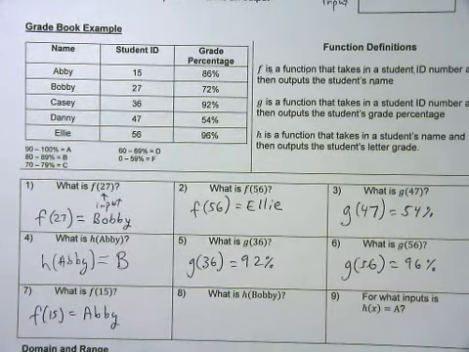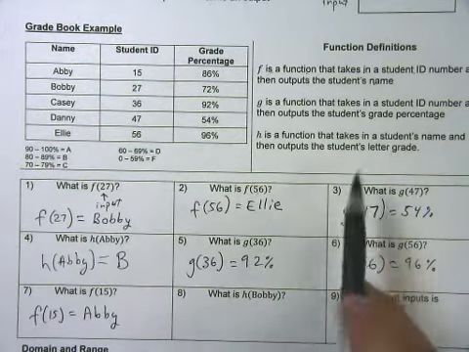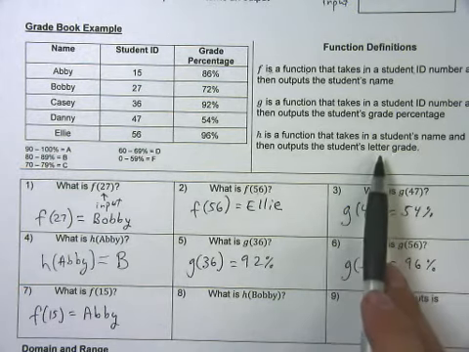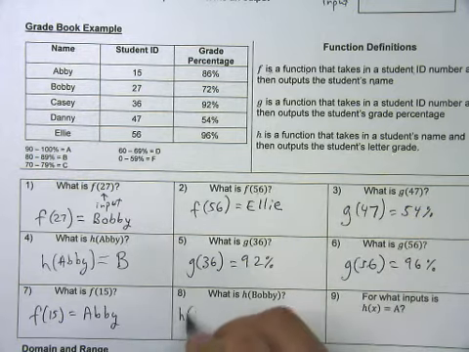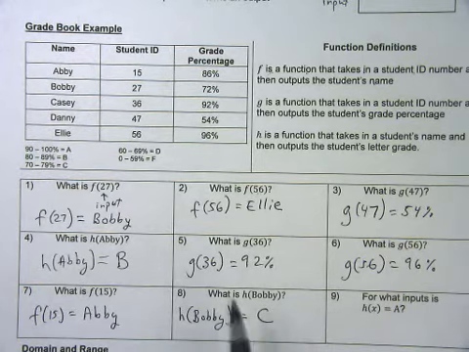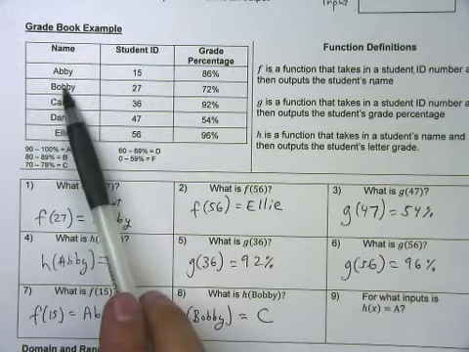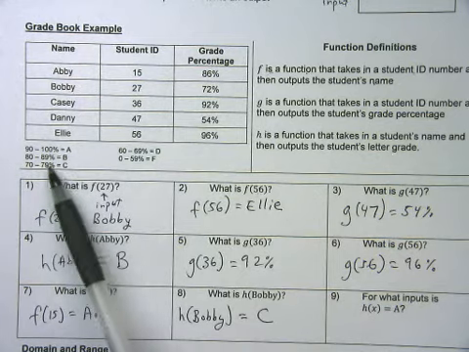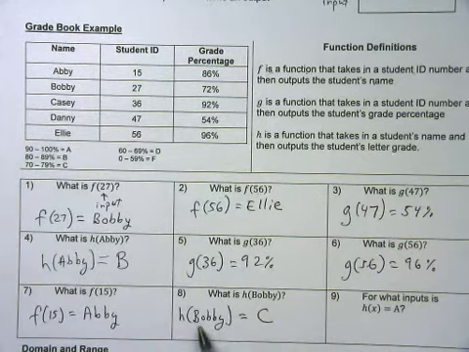8, what is h of Bobby? Remember, h takes in a name and then outputs the letter grade of that student. So h of Bobby should be equal to a C. Because if we put in Bobby, Bobby has a 72%. And if we look at our chart here, 72% is a C. So if we input Bobby into this function, it would tell us he has a C. So h of Bobby equals C.